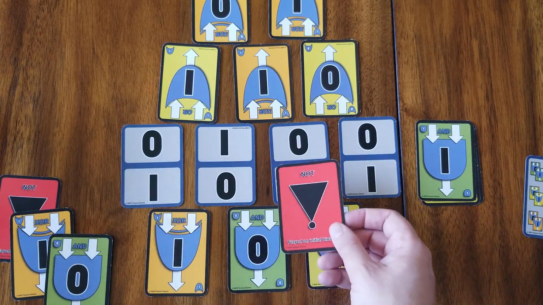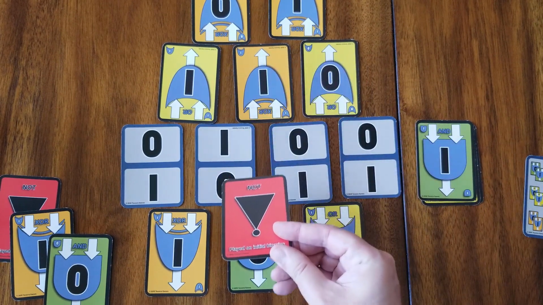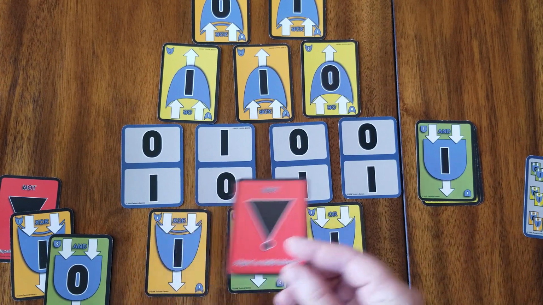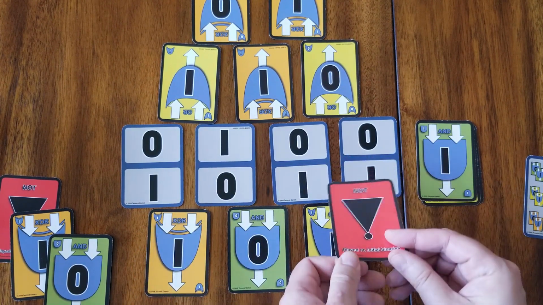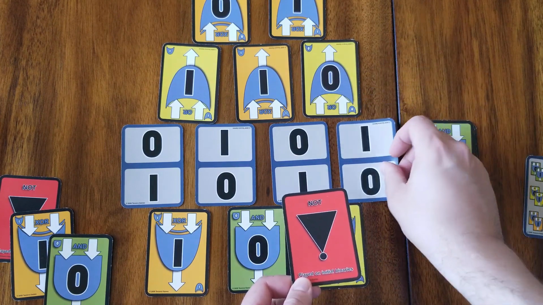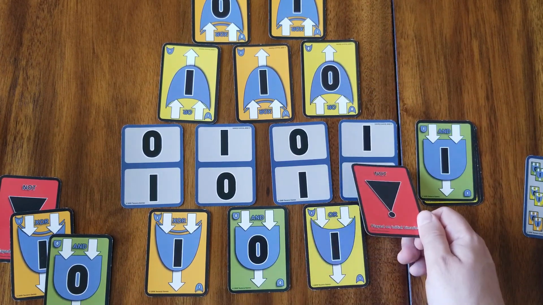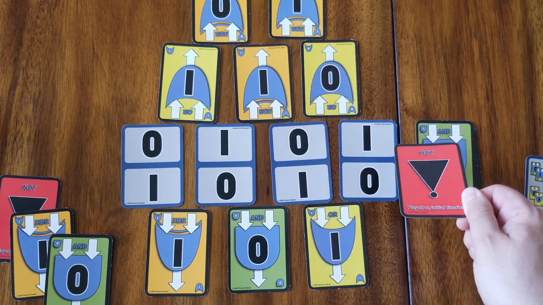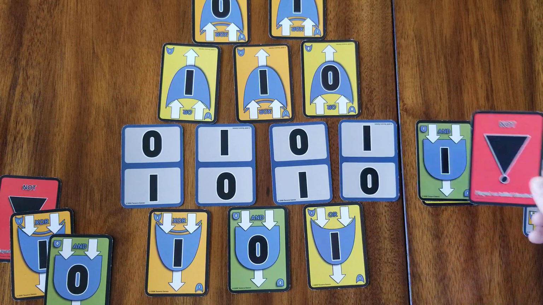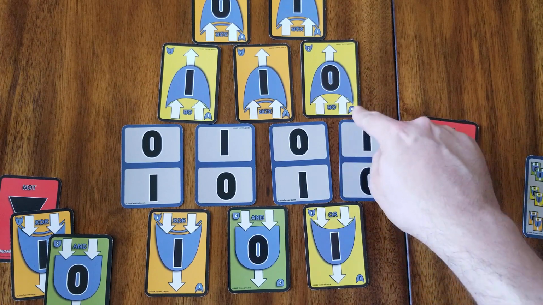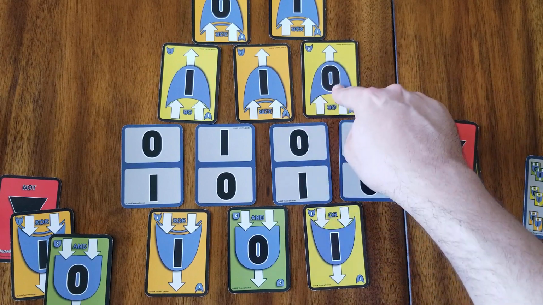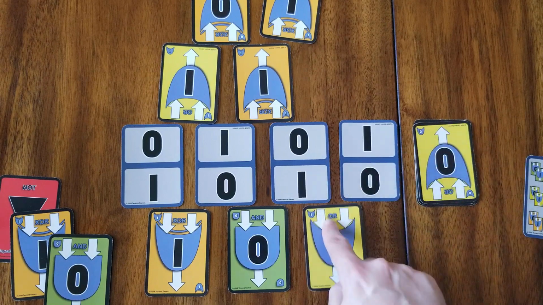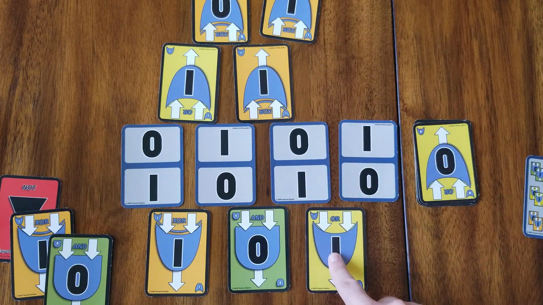Now I want to be careful about it. I want to try to cause as much trouble in my opponent's board and not cause a lot of trouble in my board, okay? So, for example, I could choose to flip this bit here, and that would flip it like that. Now, as soon as a bit is flipped, we have to look at all the gates and see which gates get destroyed. Any gate that is incorrect gets destroyed. So, for example, 1 or 0 is not 0, it's 1, so this gate would get destroyed. However, 1 or 0 is 1, so this gate would stick around.